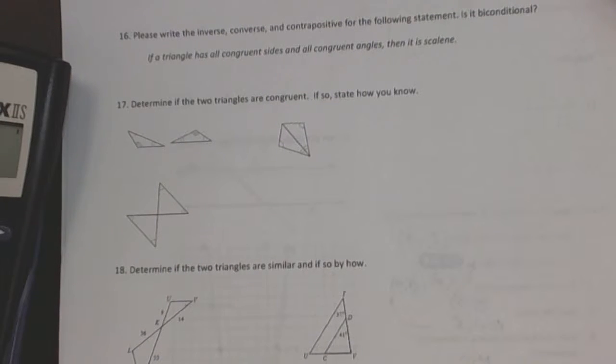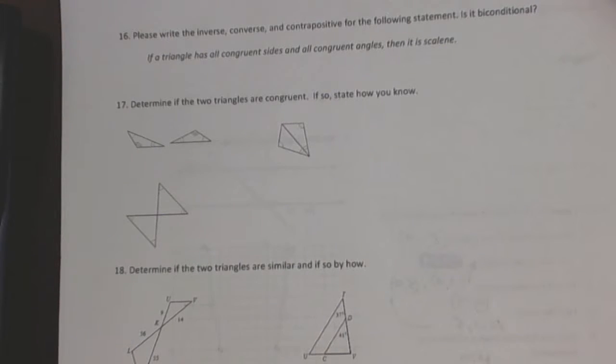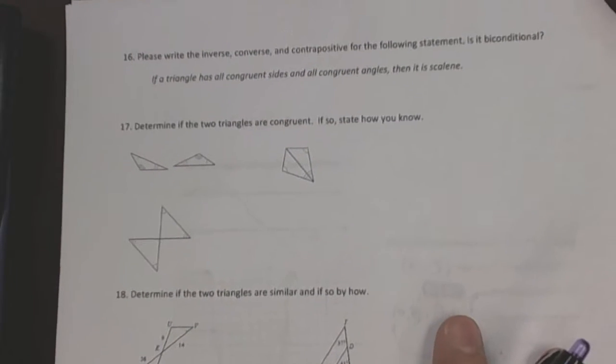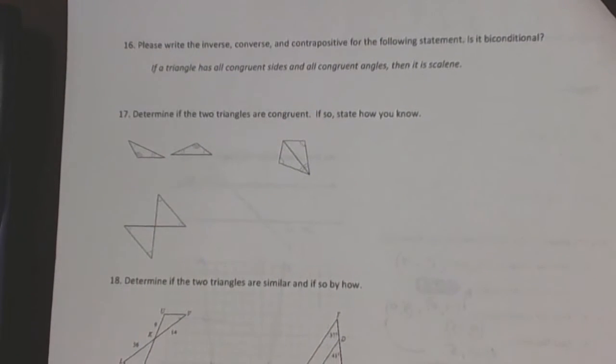Okay, ladies and gentlemen, geometry class, this is the spring midterm review, and I'm going over part 2, problems 16 through 20. 16 talks about our logic. It talks about inverse, converse, contrapositive, and is it a biconditional. I'm just going to go through, and I'm not going to write all this down.